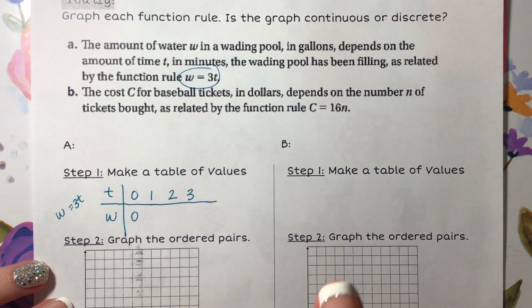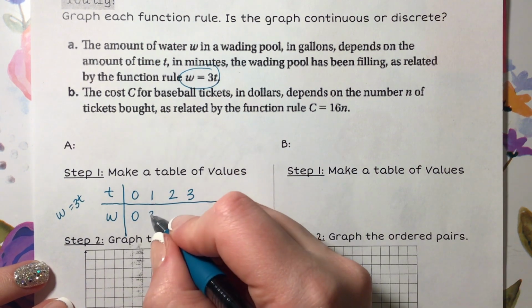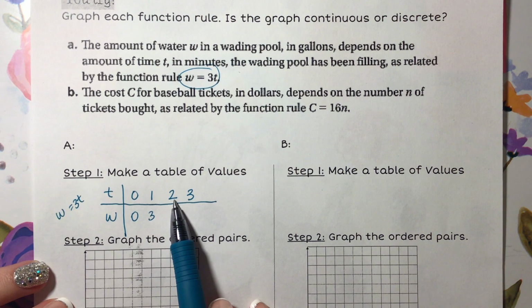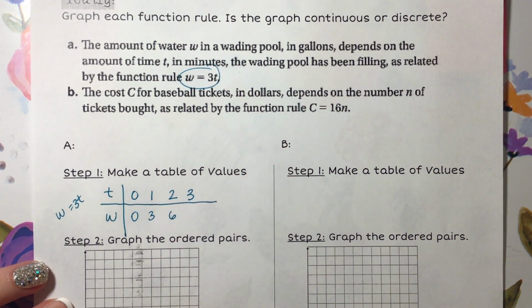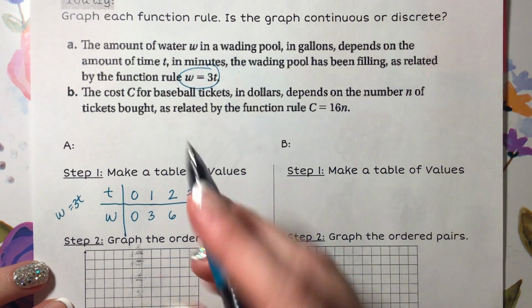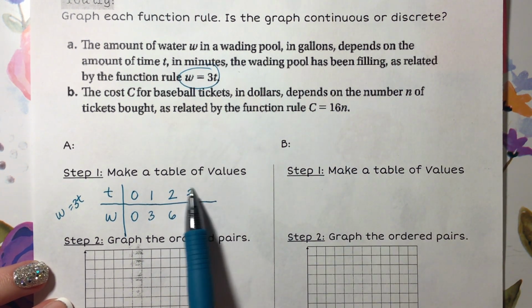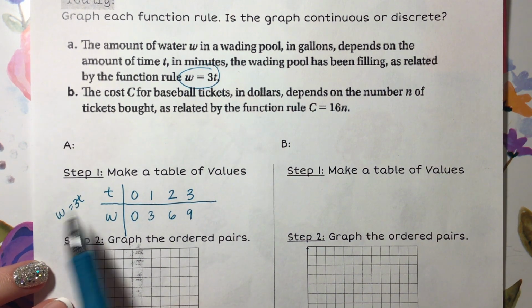If 1 minute passes, then 3 gallons are in the pool. If 2 minutes pass, then 6 gallons. And if 3 minutes pass, then 9 gallons. The way I'm doing that is I'm taking this t value, substituting it in here, and multiplying it by 3 to get W.